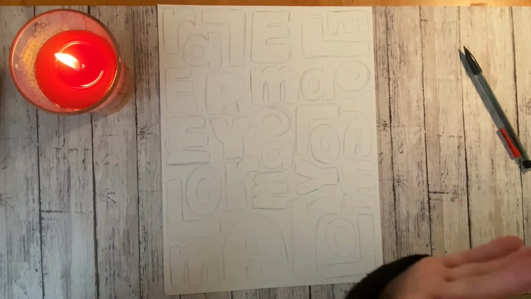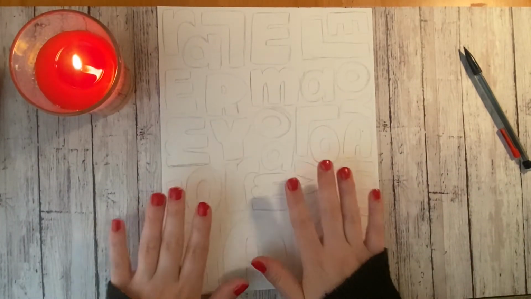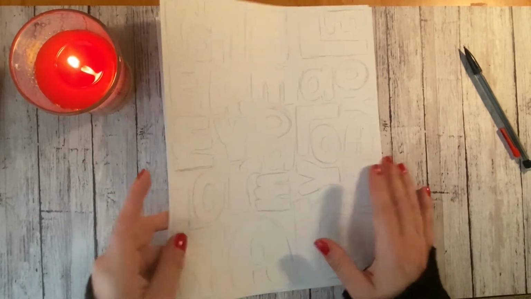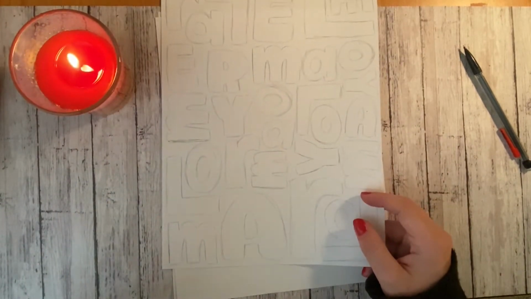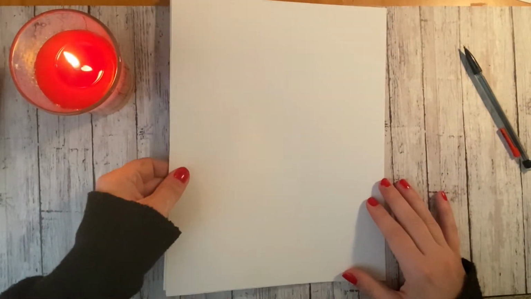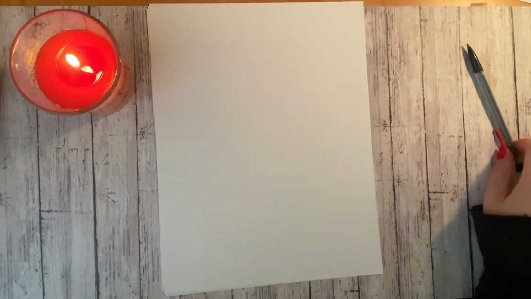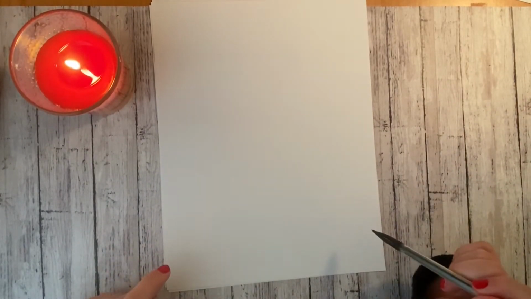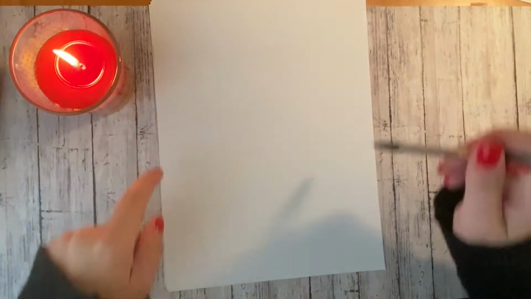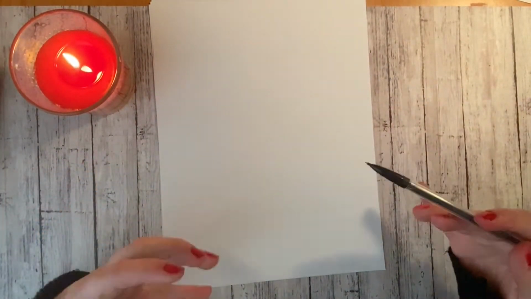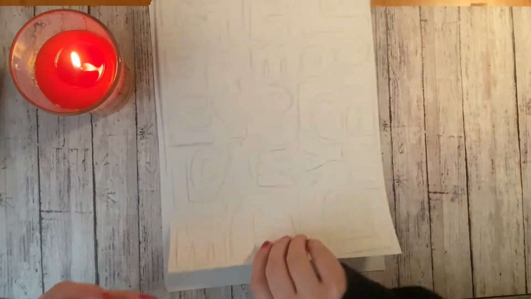Now, before we color the sketch, let me give you a couple of tips on how you can get started, if you have no idea where to begin. I find that if you start to draw your letters in the corners and then work your way in, that works better for me to fill up my space.